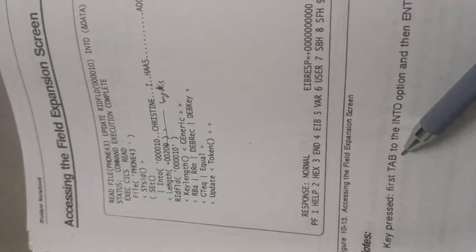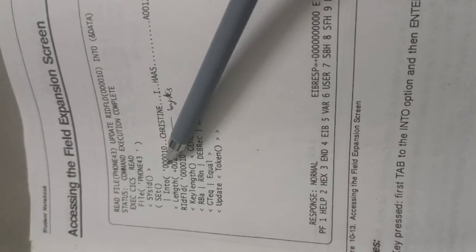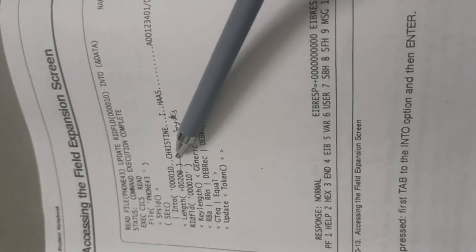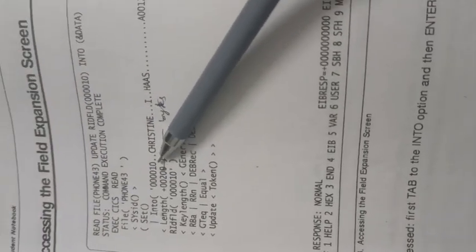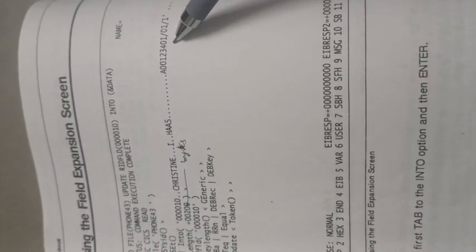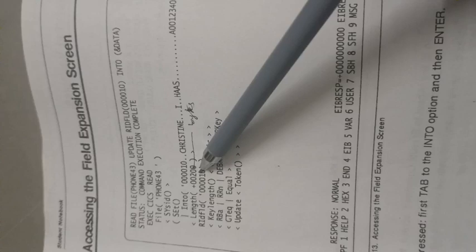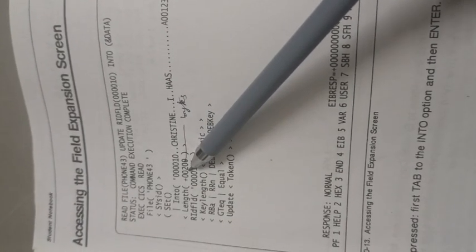First tab into the INTO option: go to the INTO option, press the Tab key until you reach INTO, then press the Enter key here. You can see how many bytes here: this is the enter record number, the name of the record, and the date. It is also displaying the length in bytes you are going to update, which you can see in the command here.